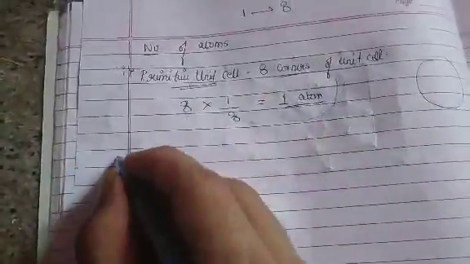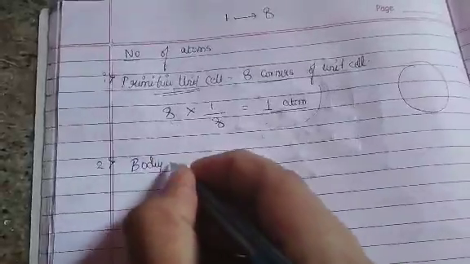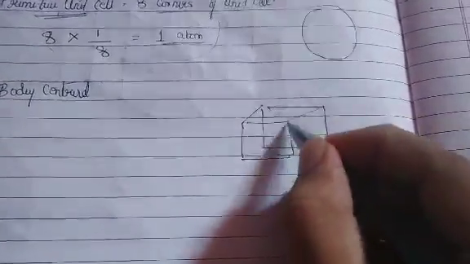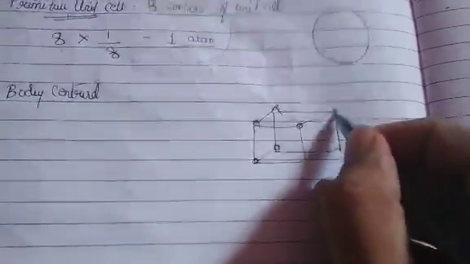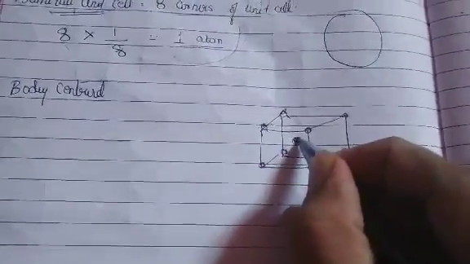Is that clear? Now the second part we have to see is the body-centered unit cell. Remember, in body-centered, you have the atoms at the corners and also at the center of the body, like this.